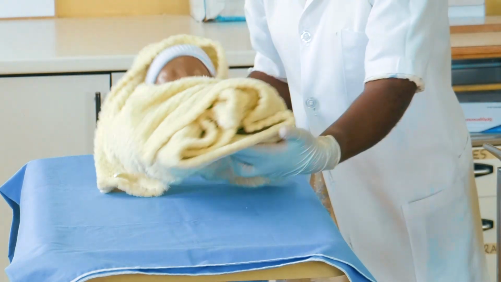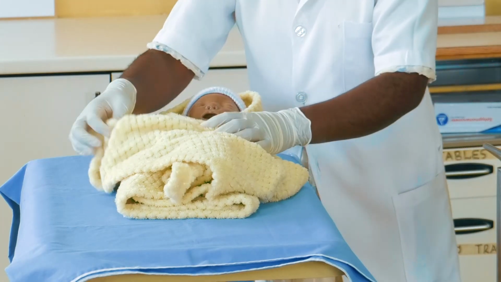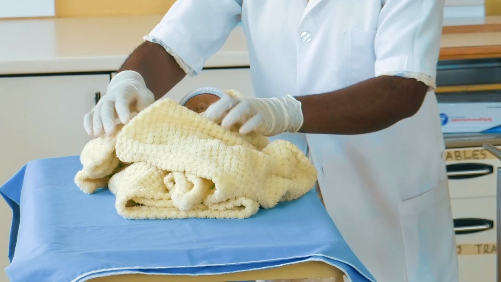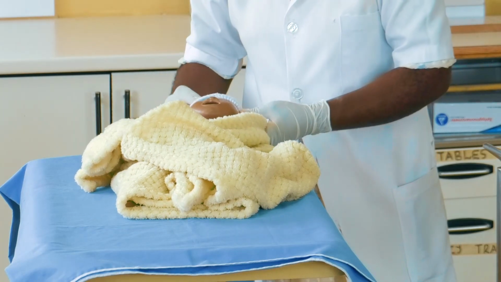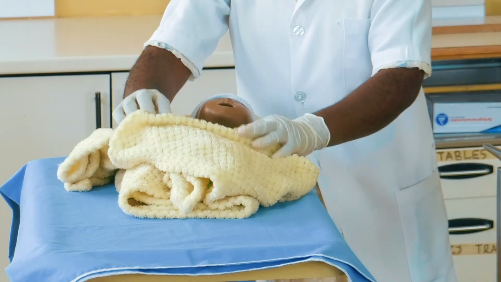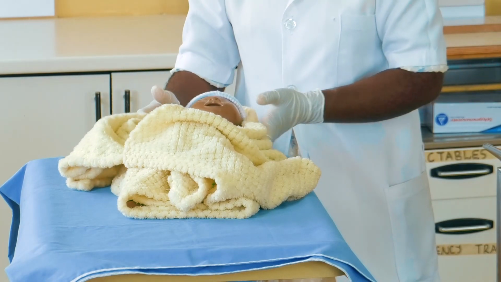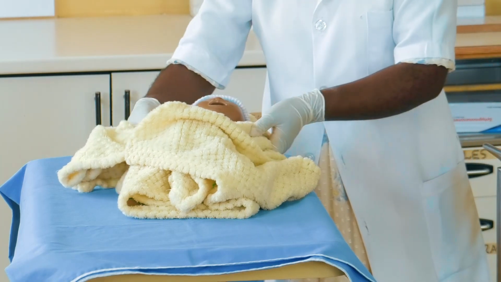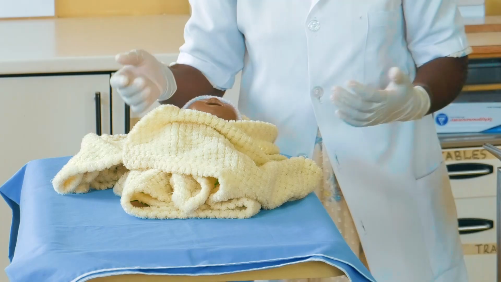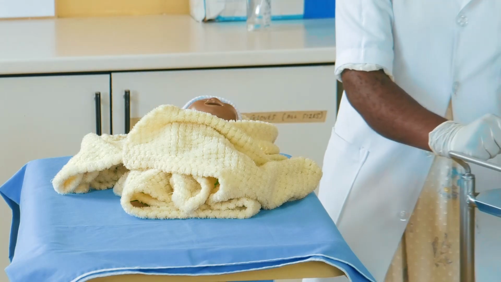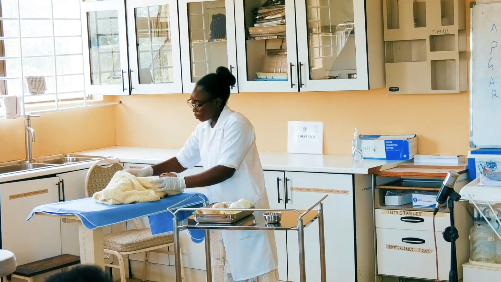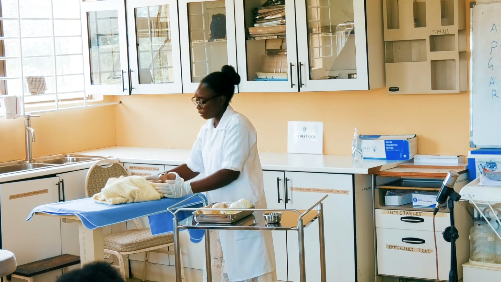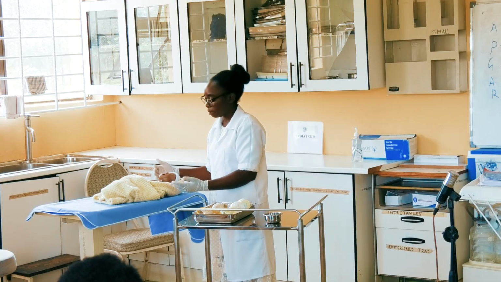So I'll turn the baby so that the head is near to my body, since the head is where the airway is, where we're going to do most of our procedure from, so it will be closer to the person who is doing the procedure, so as to also help with the maneuvers that we are going to do. So first things first, I'll expose the head and also the chest of the baby. Because we are working with this, I will not expose the entire baby.